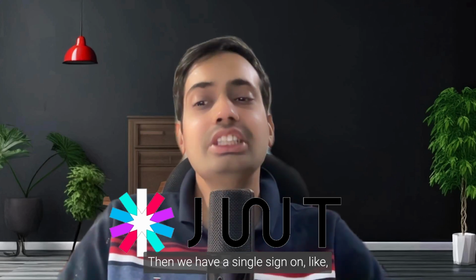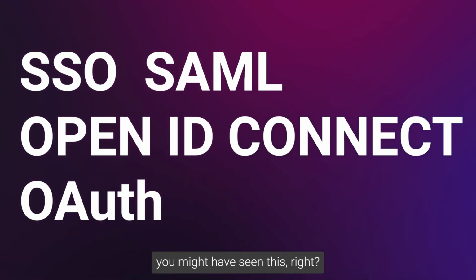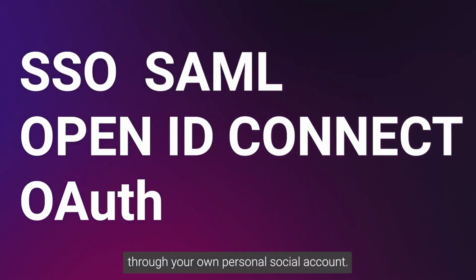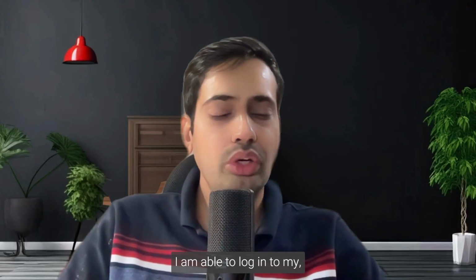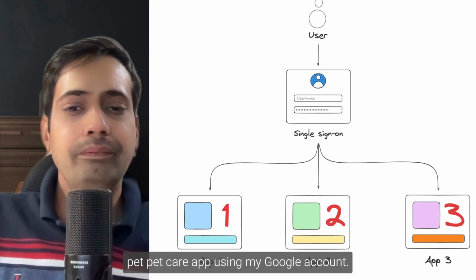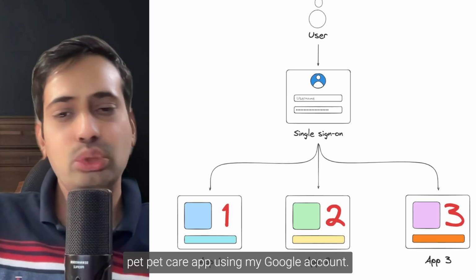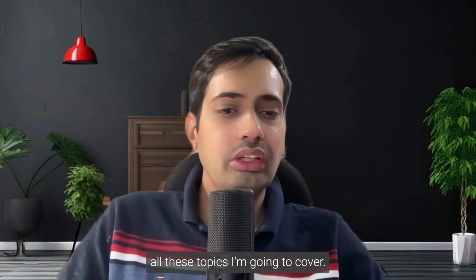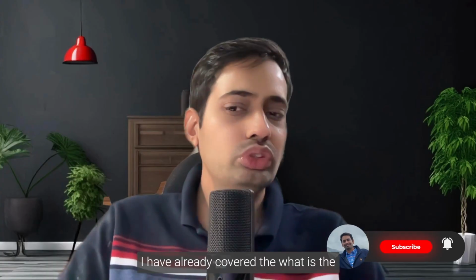Then we have single sign-on. You might have seen this, right? You are logging into different websites through your own personal social account. I'm able to log into my pet care app using my Google account, right? So that is single sign-on. So these are all the topics I'm going to cover. Auth0 I have already covered.